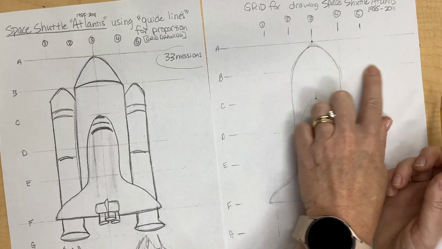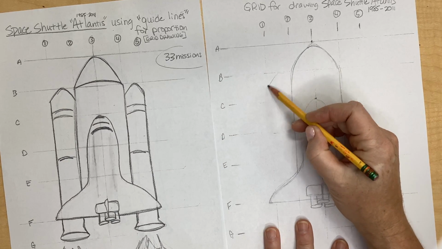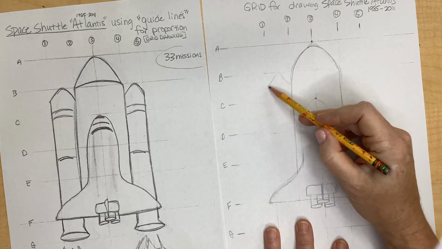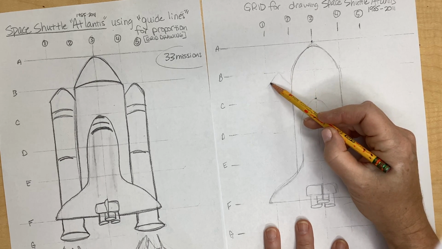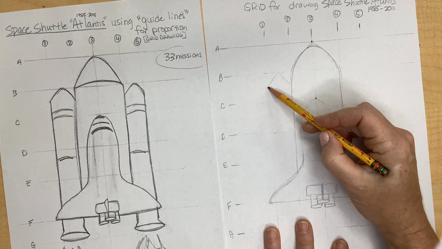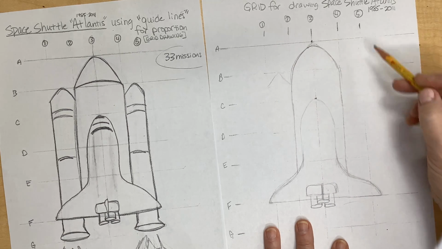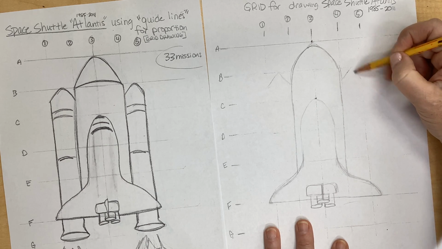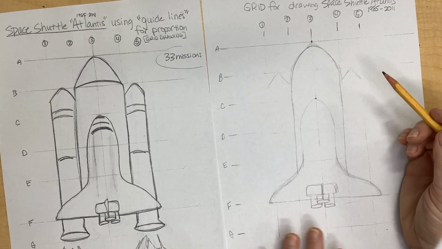So over here at line B, very lightly, I'm going to sketch a triangle top or an upside down V that is going to go from line B over to line 1 and from line B over to line 2, touching the fuel tank. And same thing on the other side. Super light because I don't want to leave it like a pointy V.